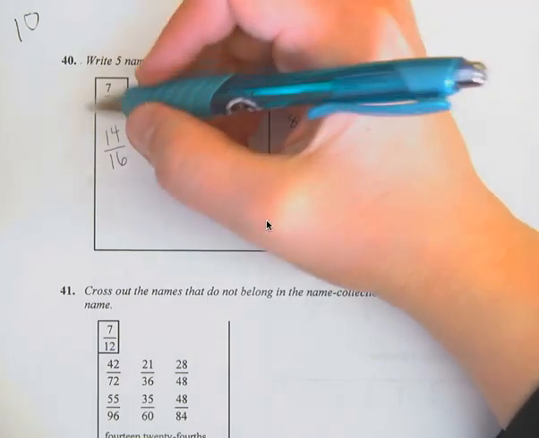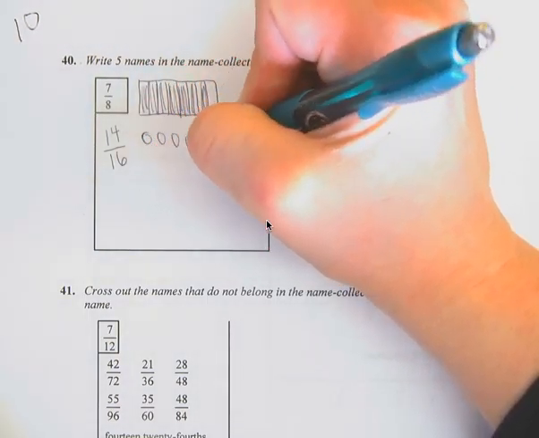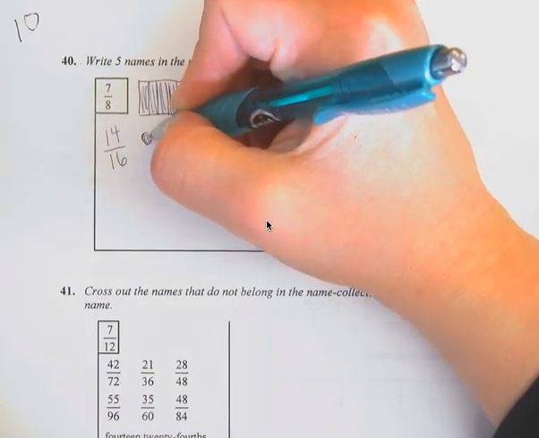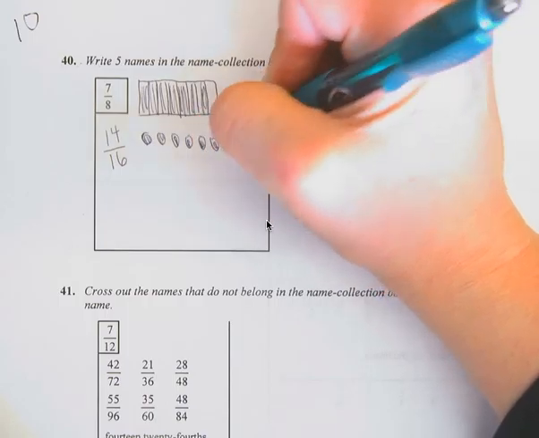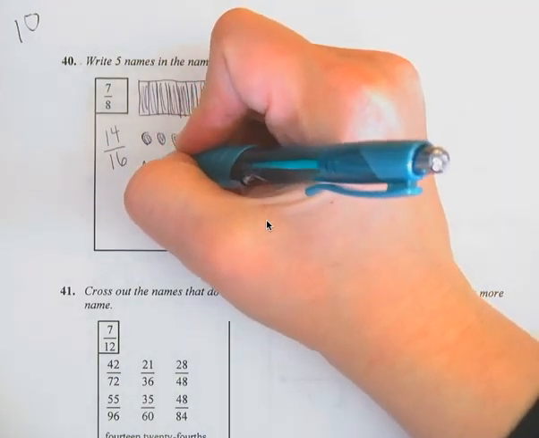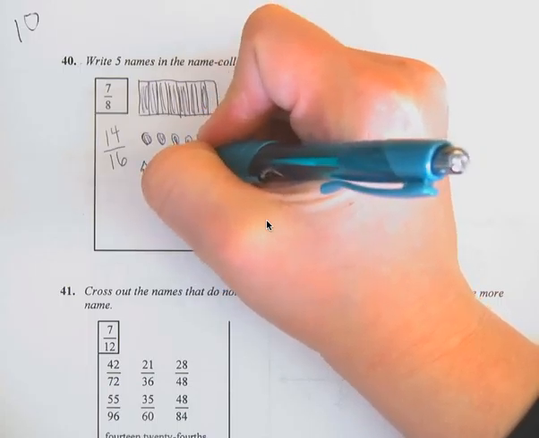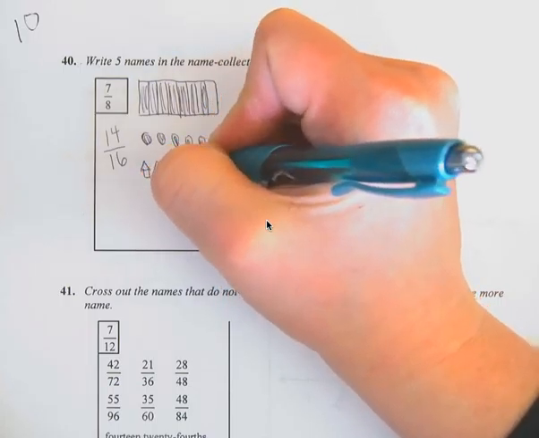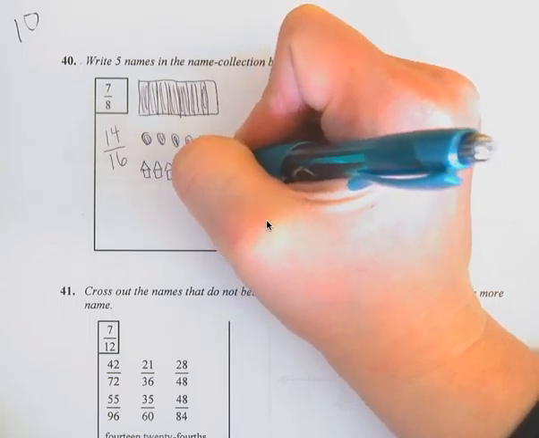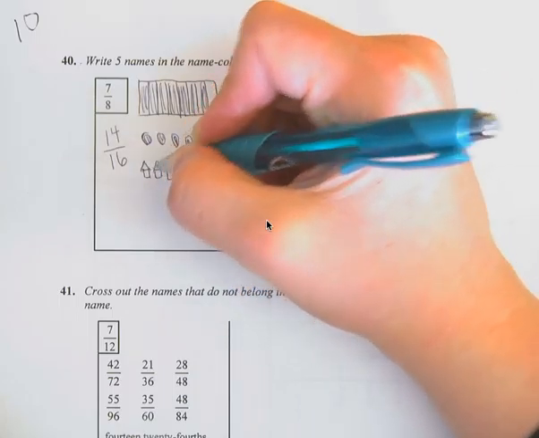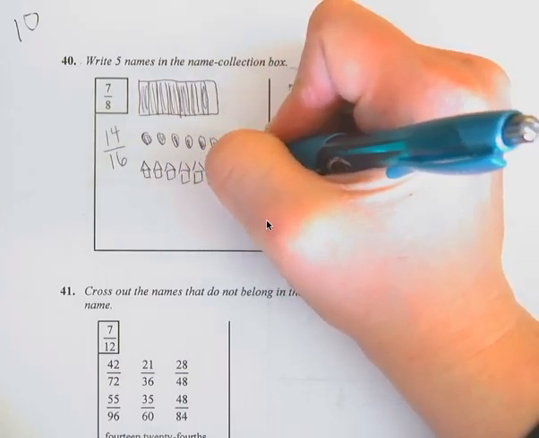We could draw 8 circles, and we could shade in 7 of them. We could draw little pictures of houses if we want to, or people, or anything. We'll draw 8 of them. And then we have to do something with 7 out of 8 of those. 1, 2, 3, 4, 5, 6, 7, 8.